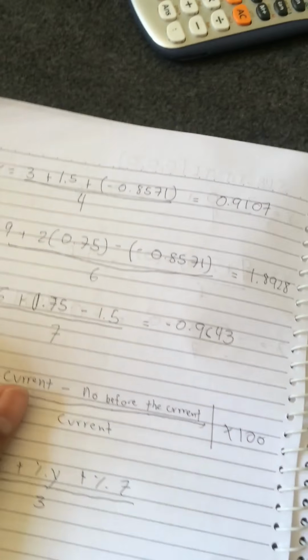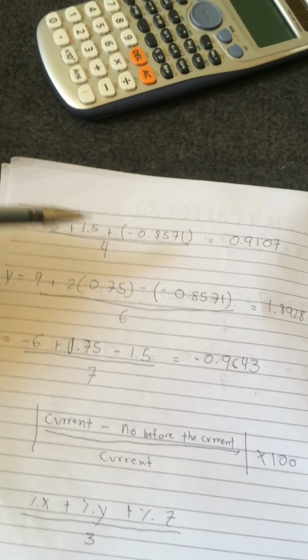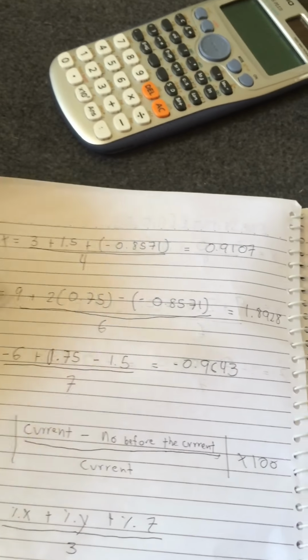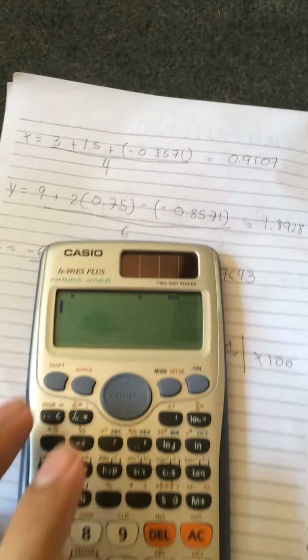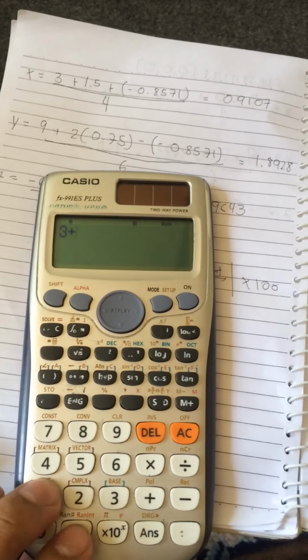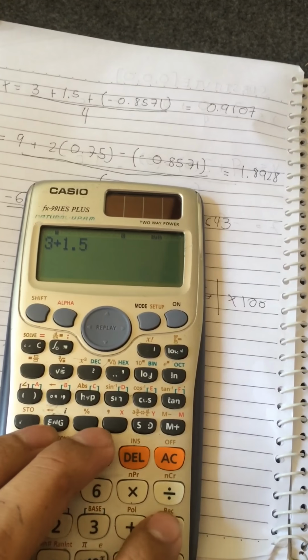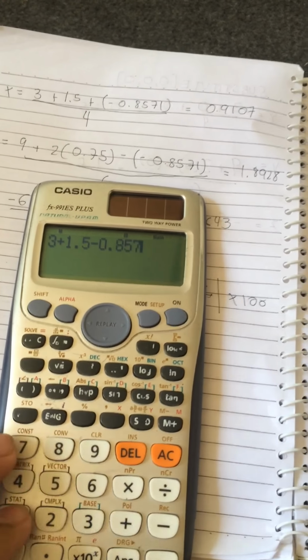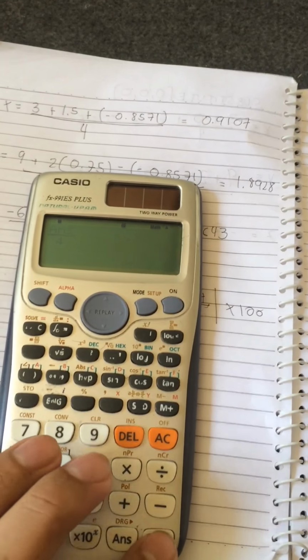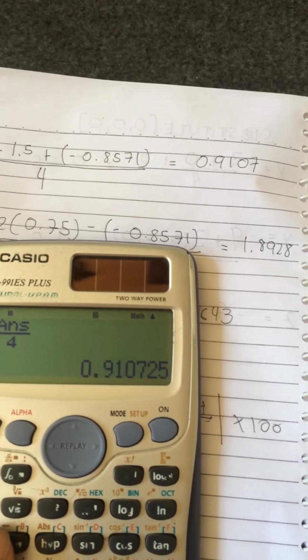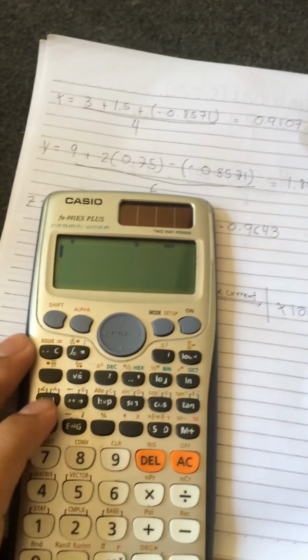Okay, so there you go. The new values are already substituted here. I also already computed them, but let's try to compute them again. So 3 plus 1.5 minus 0.8571, all over 4. There you go, 0.9107.